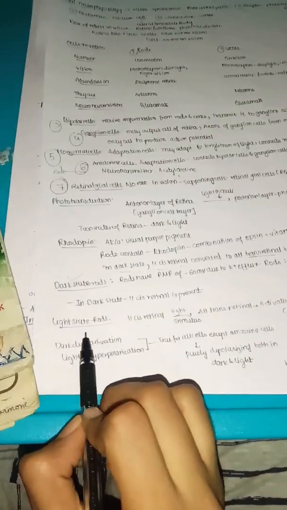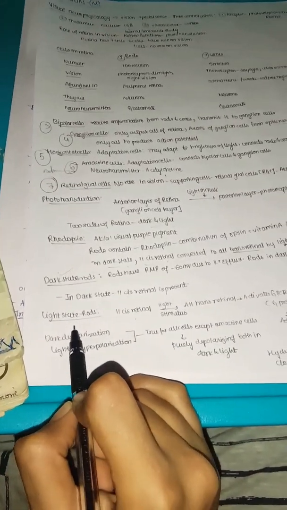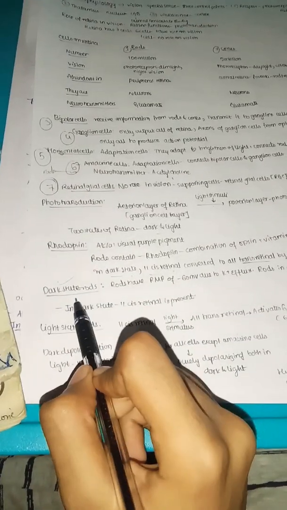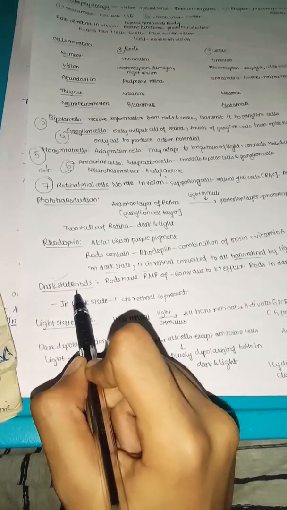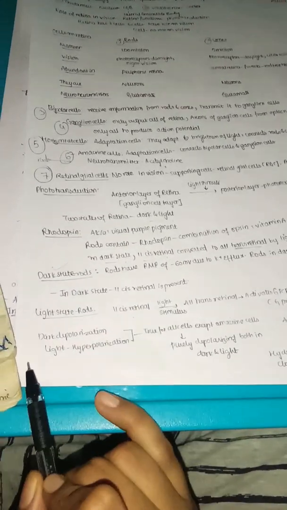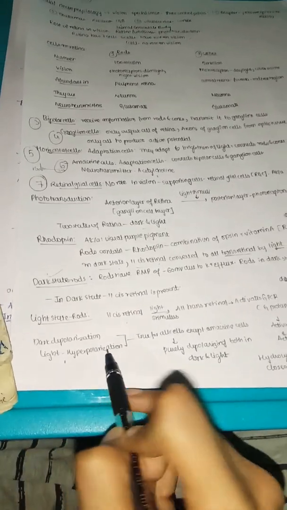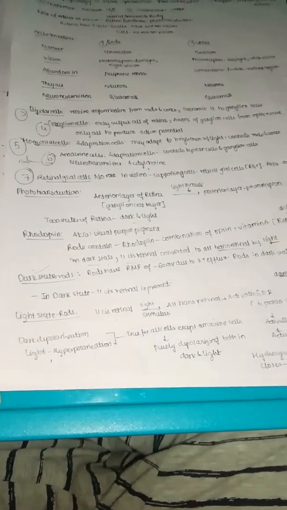So remember, in light stage of rods there is hyperpolarization and there is all trans retinol. In dark state there is 11-cis retinal and also there is depolarization. And dark stage depolarization and light stage hyperpolarization, that's what we are discussing about the rods especially.